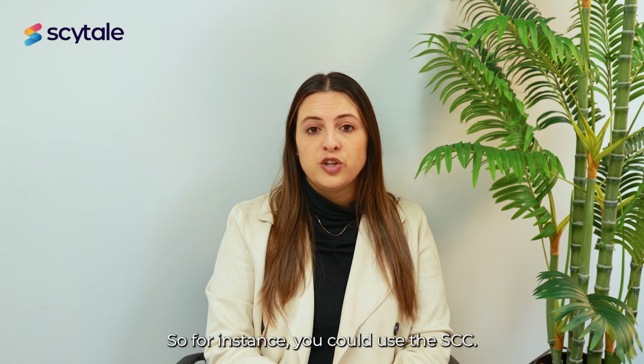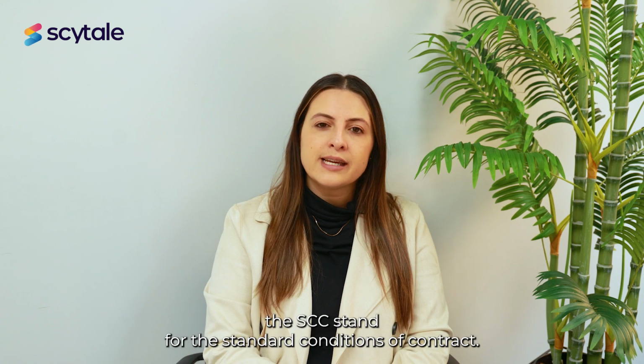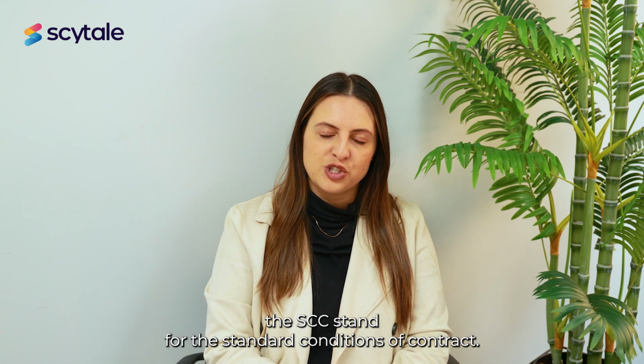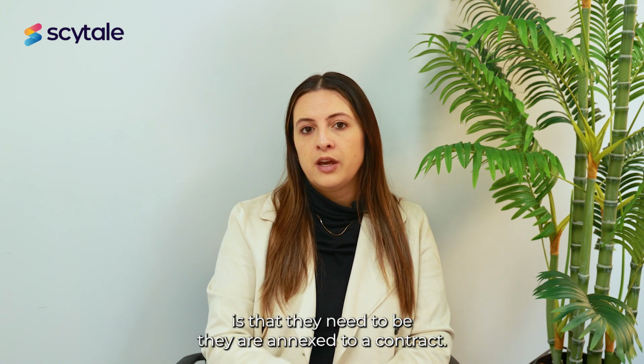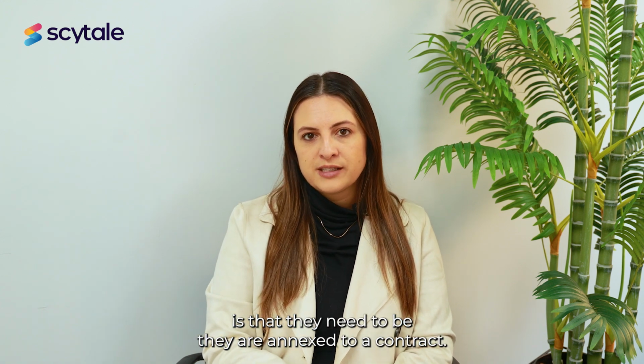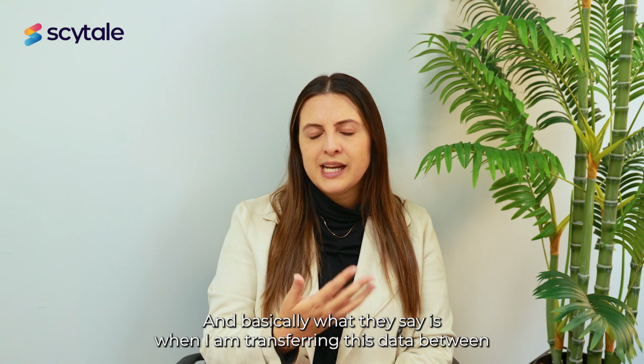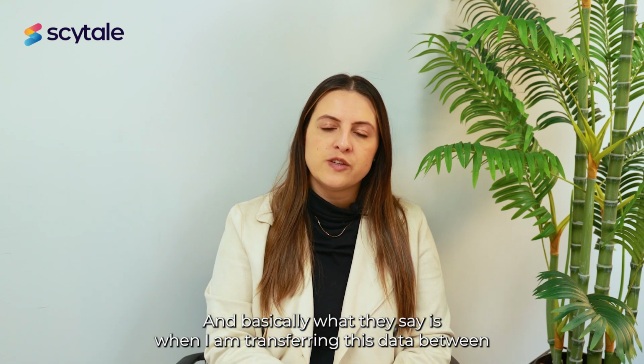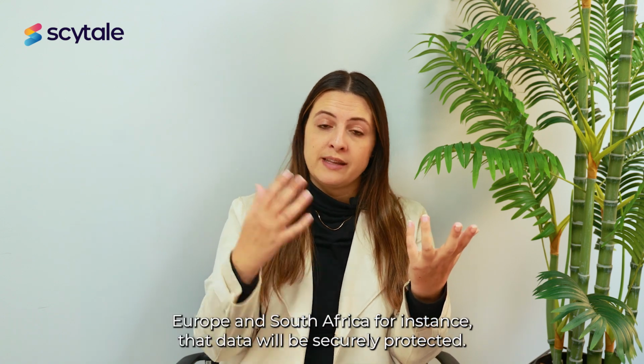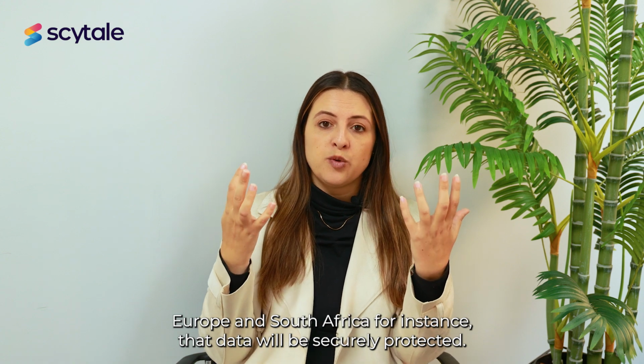So for instance, you could use the SCCs. The SCCs stand for the Standard Contractual Clauses. Essentially what this means is that they are annexed to a contract. The SCCs are standard conditions of contract which cannot be changed. They are model clauses, and basically what they say is, when I am transferring this data between Europe and South Africa, for instance, that data will be securely protected.